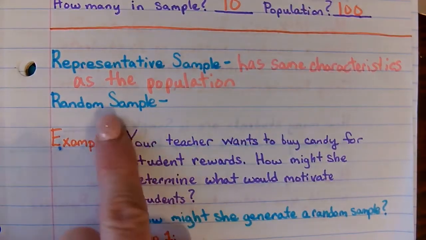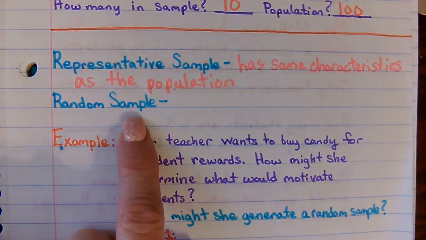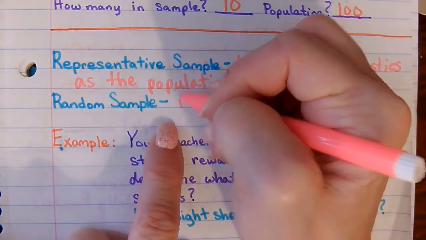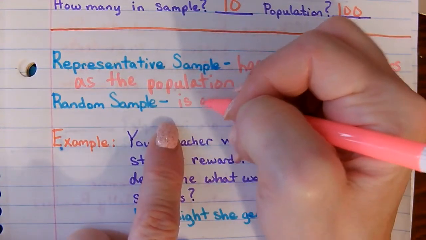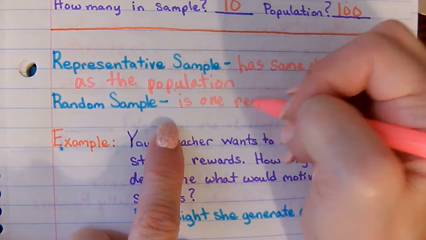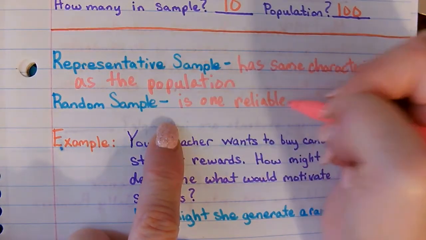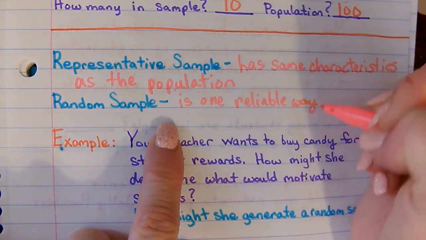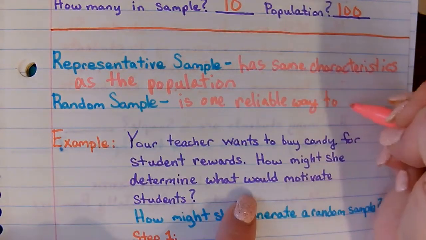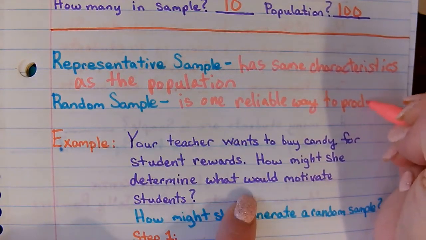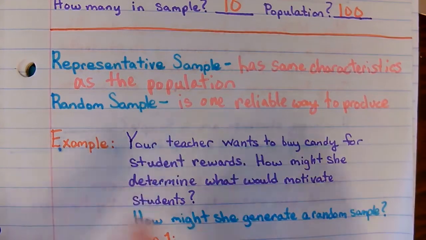And then a random sample is one reliable way to produce a representative sample.